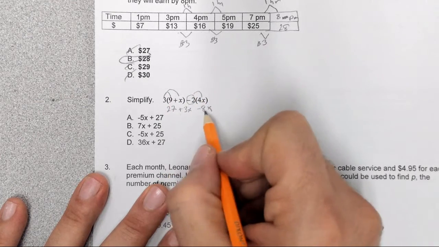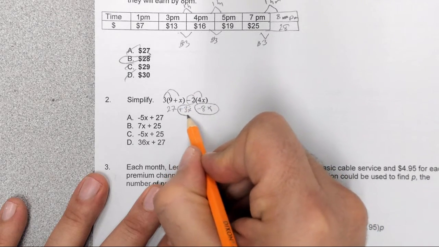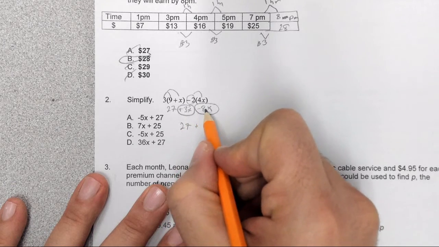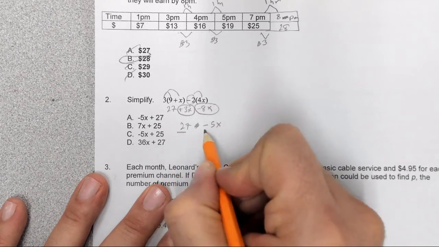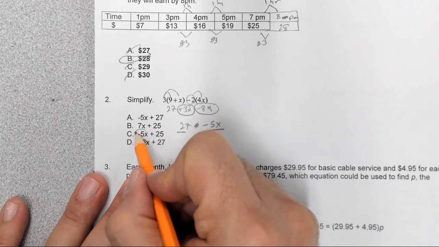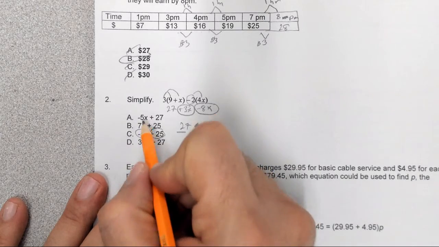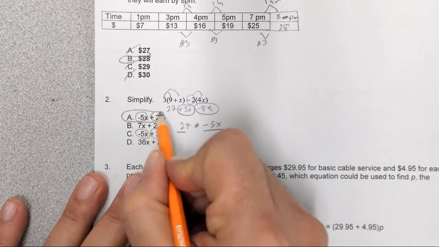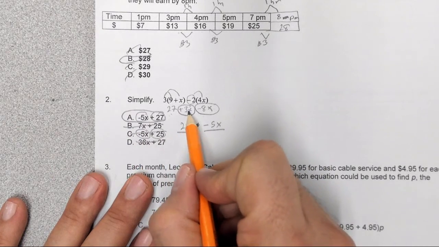Now after you multiply, you combine like terms. That means things that are the same go together. And these are both x's. So if you put them together, you have 27 plus 3x minus 8x, which is negative 5x. So the answer is 27 and then negative 5x. Here's a negative 5x. Here's a 25. No good. Here's a negative 5x. Here's a 27. There you go. The answer is A. These couldn't go together because this one has an x, this one does not.